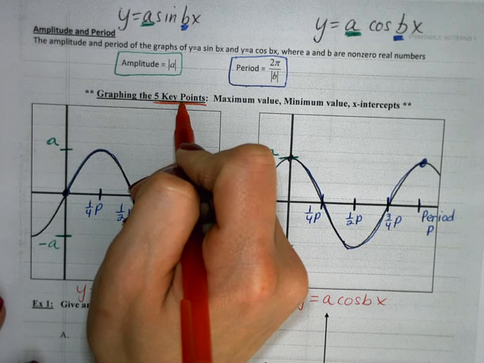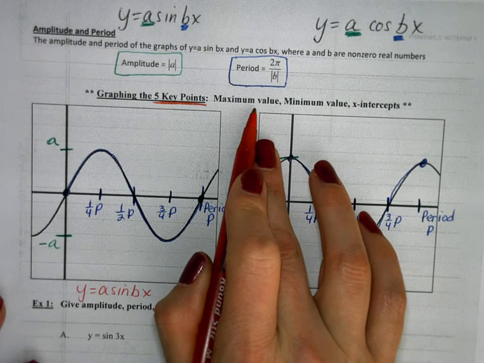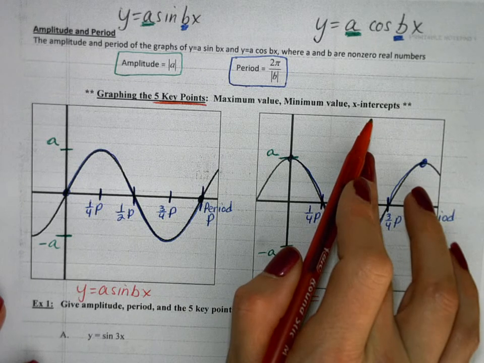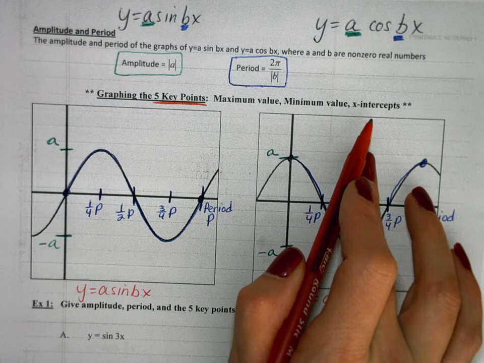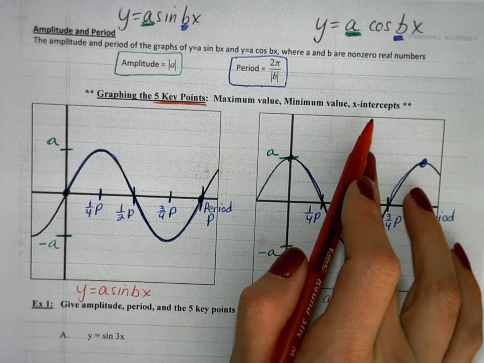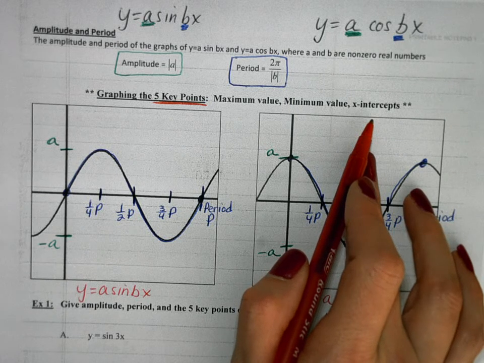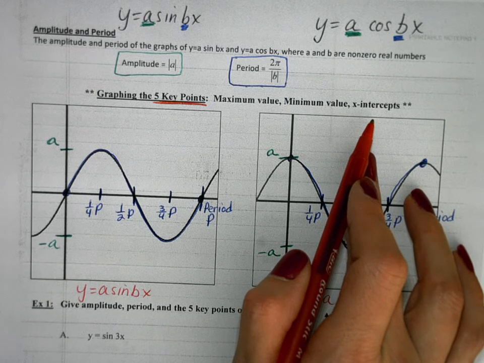And those key points are going to be our maximums, our minimums, and our x-intercepts. 5 points to make one cycle of sine, 5 points to make one cycle of cosine. The maximums, the minimums, and the x-intercepts.